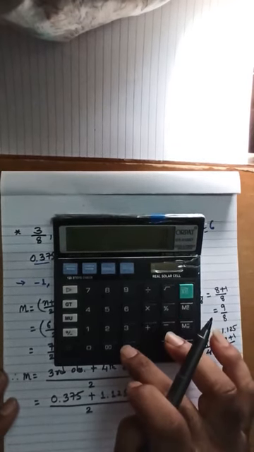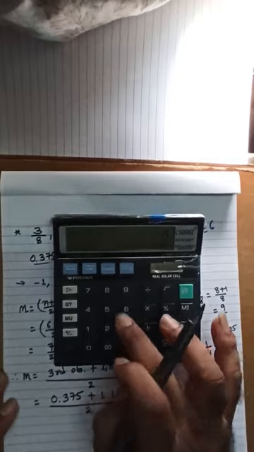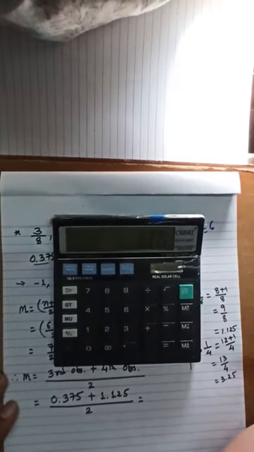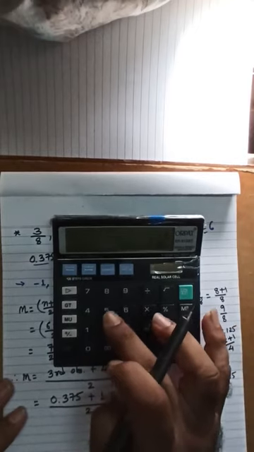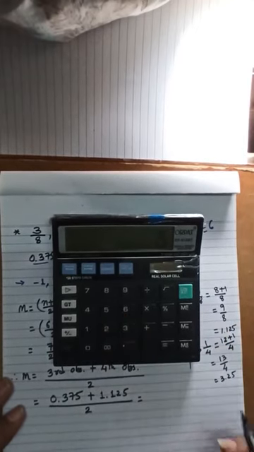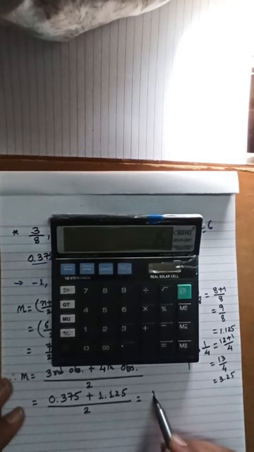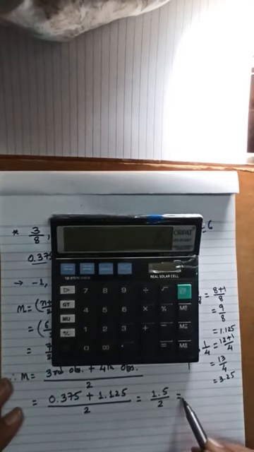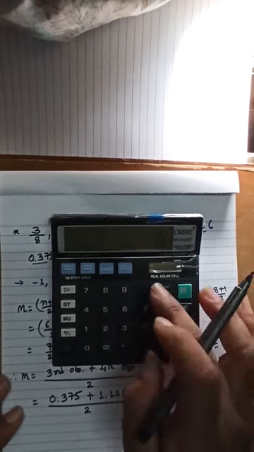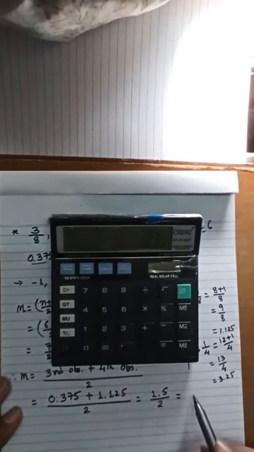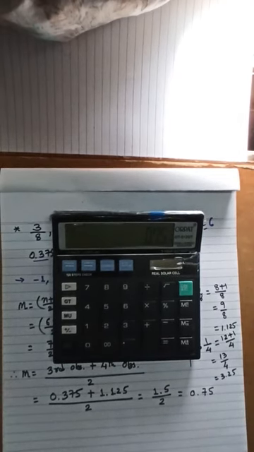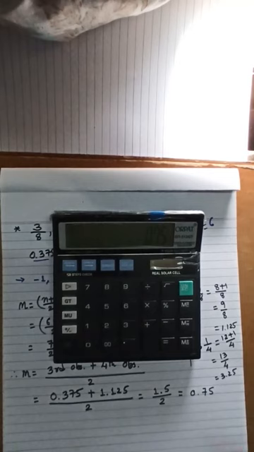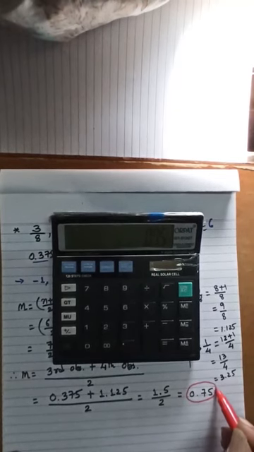Once again, 0.375 plus 1.125 is equal to 1.5, divided by 2. So 1.5 divided by 2, it is 0.75. It is the answer of what? Median.